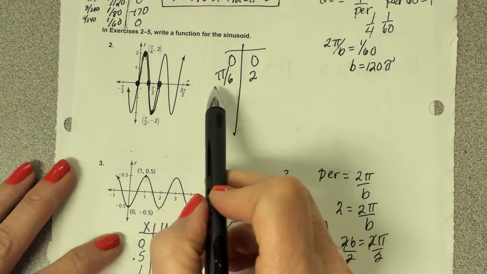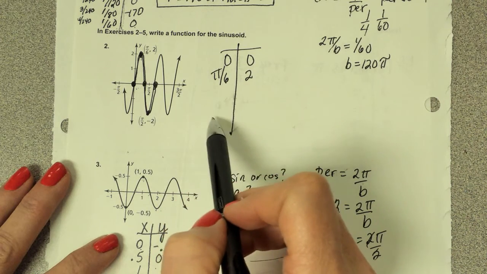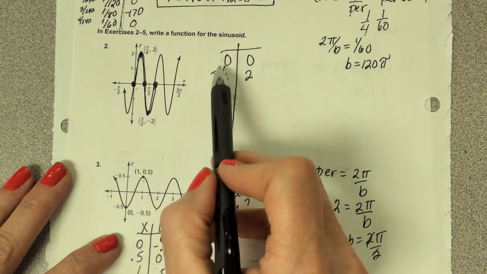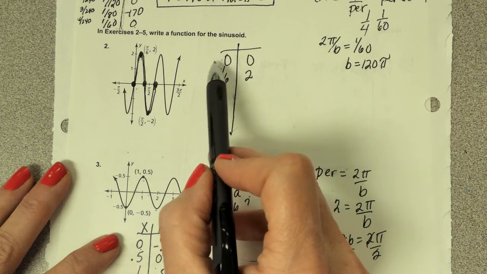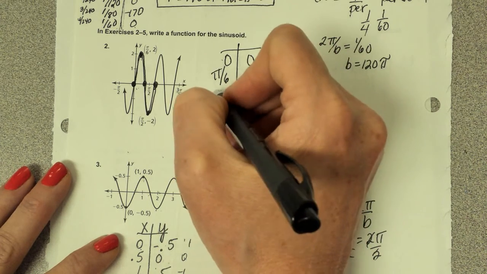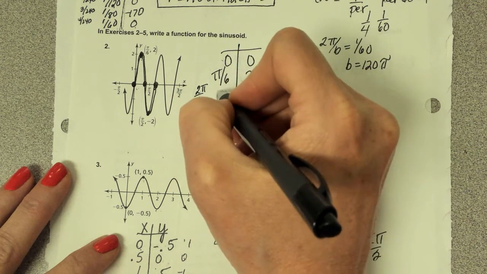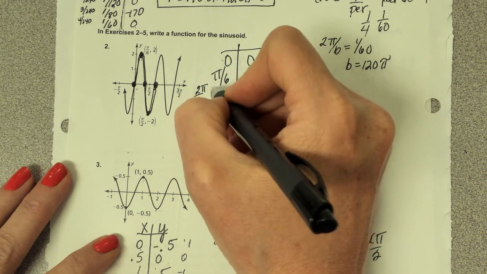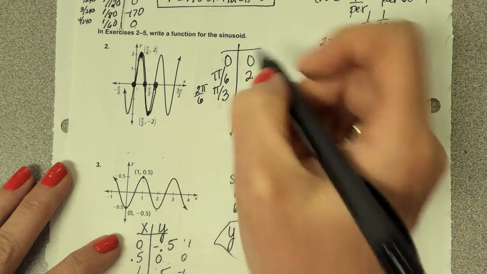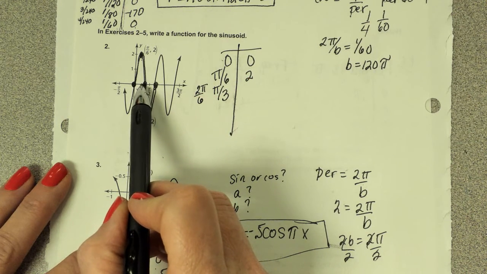Now, by knowing that point, that's telling me how much we're going up every time. Because this is going to be the first evenly spaced x's that we have. So I'm going to add on another pi over 6. That's going to give me 2 pi over 6. But what does that reduce to? Pi over 3. So at my next point, what's the y value at that next point then?